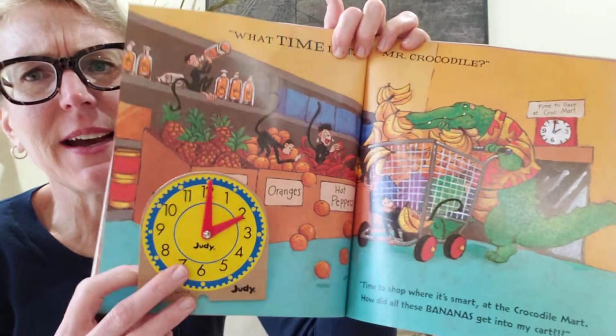What time is it, Mr. Crocodile? Time to shop where it's smart at the Crocodile Mart. How did all those bananas get in my cart?